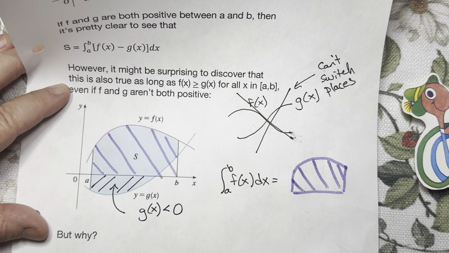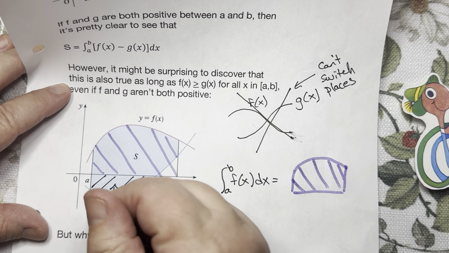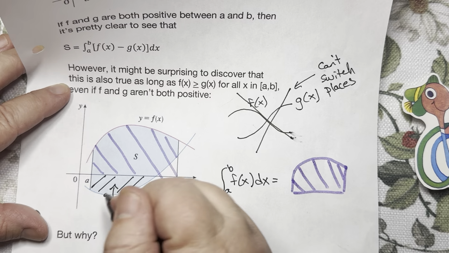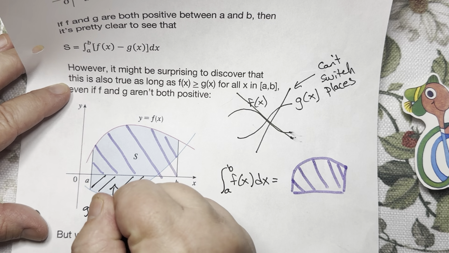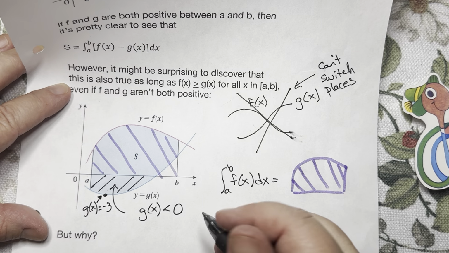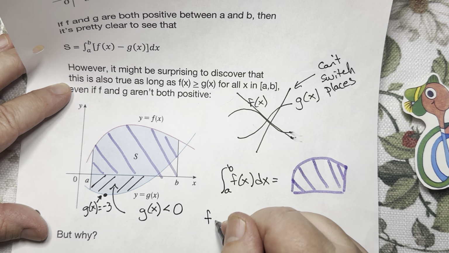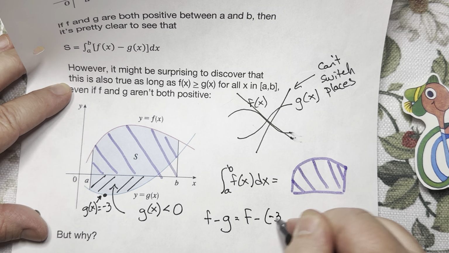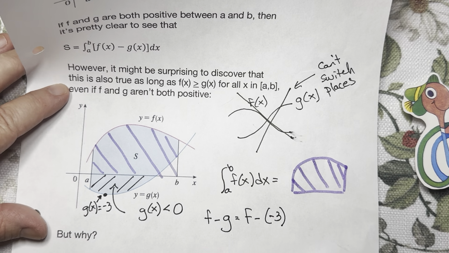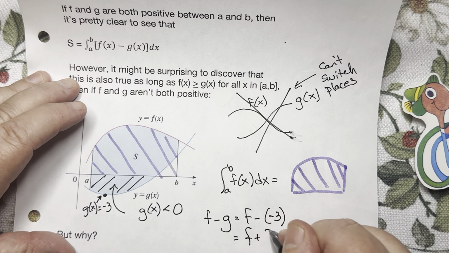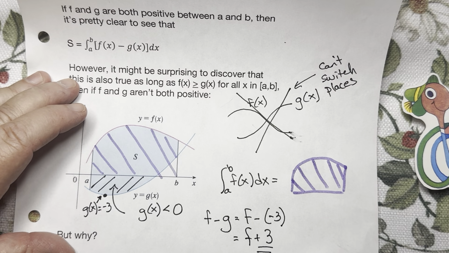Okay, so how does that help us? What happens if you subtract a negative? So let's say right here, g of x is, for example, -3. Then what happens if I do f minus g? That would give us f minus a -3. Well, what's f minus a -3? Sorry about that. F plus 3. So we end up adding.